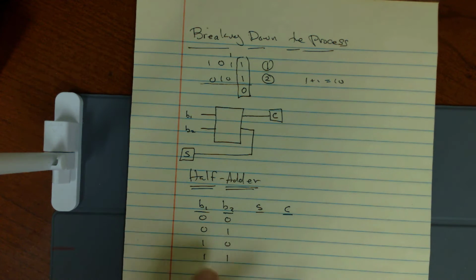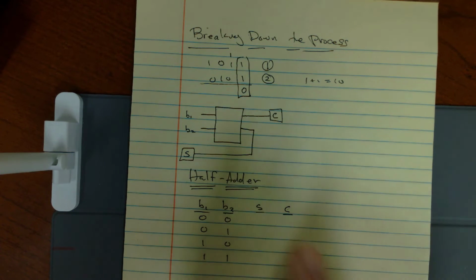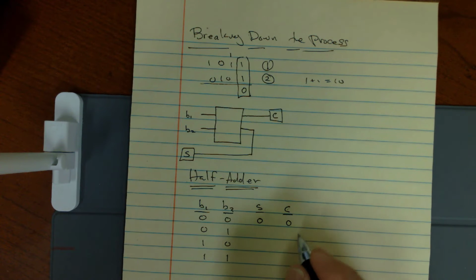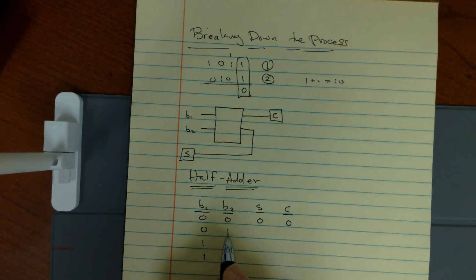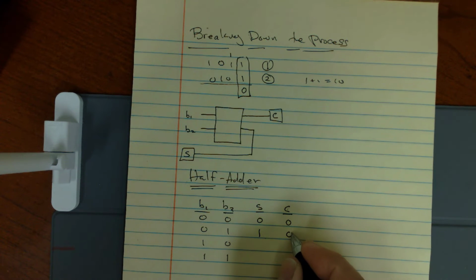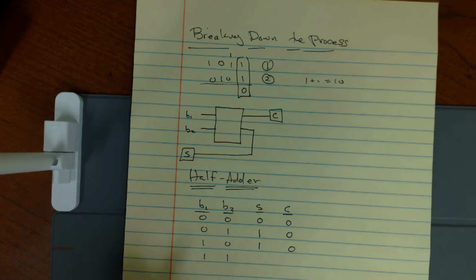Now, so we got 0 plus 0 going into my half adder. Well, the sum is going to be 0 and the carry is going to be 0. Well, 0 plus 1, you will put down the 1 and we'll carry a 0. 1 plus 0, we put down a 1 and we carry the 0. 1 plus 1, we put down the 0 and we carry the 1. And this is the truth table for the half adder.